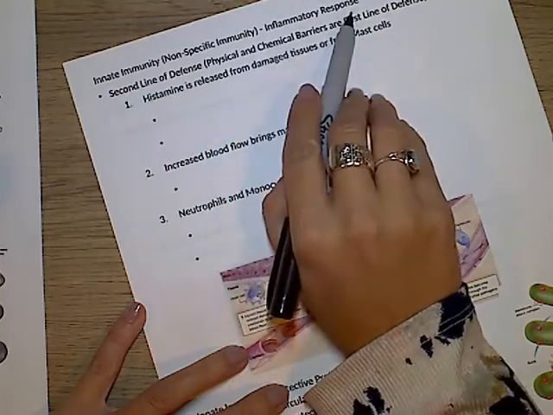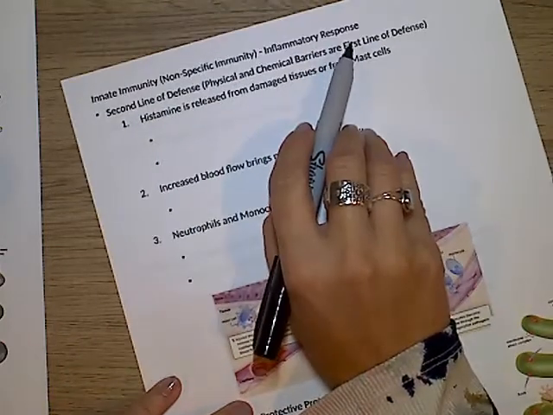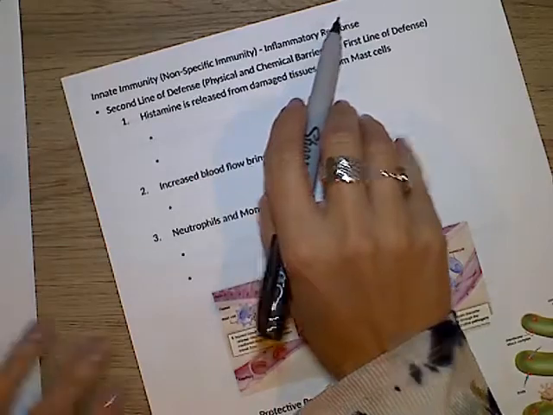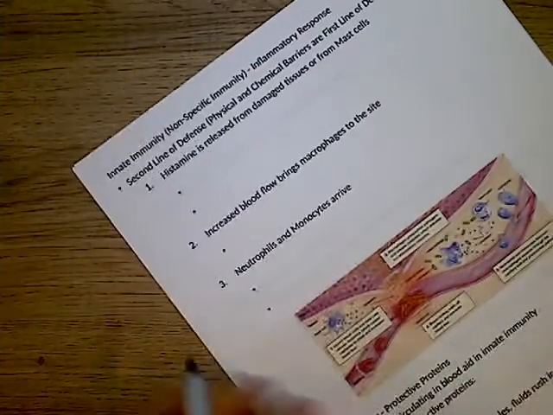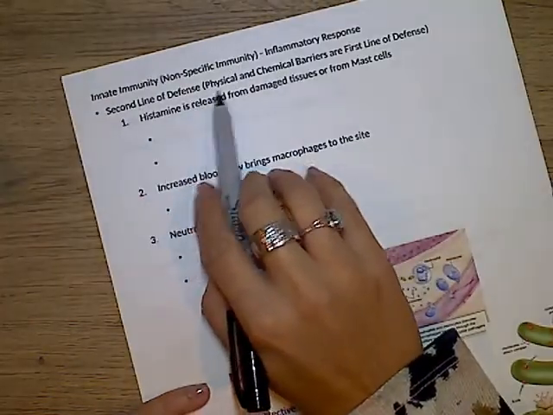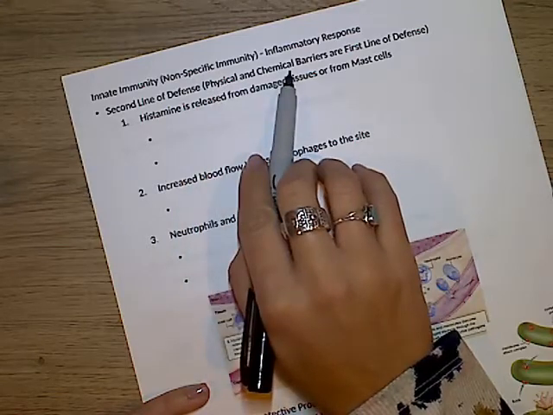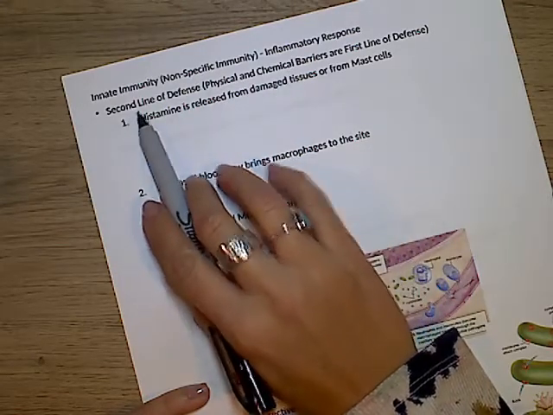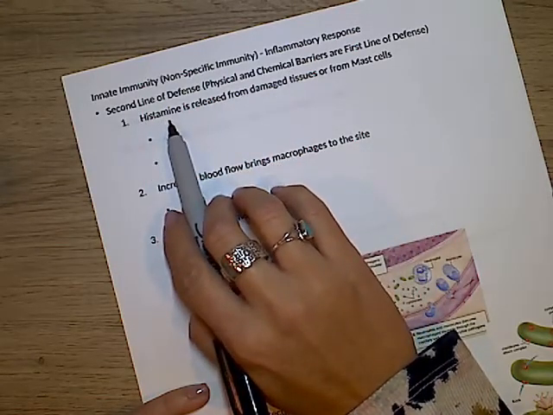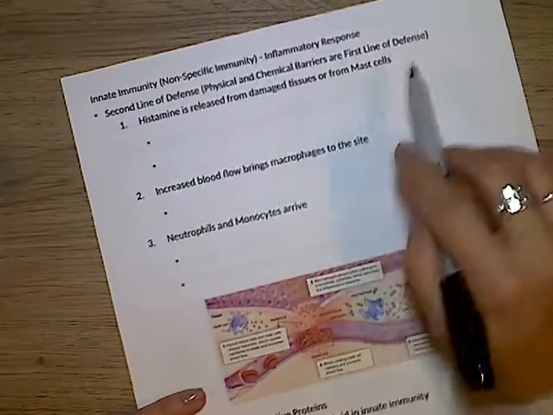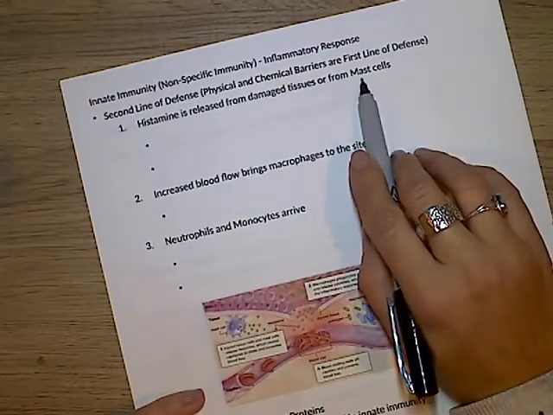So this causes an inflammatory response. So the second line of defense, the first line would be physical and those chemical barriers. This is the second line. So histamine is released from damaged tissues or from something called mast cells.